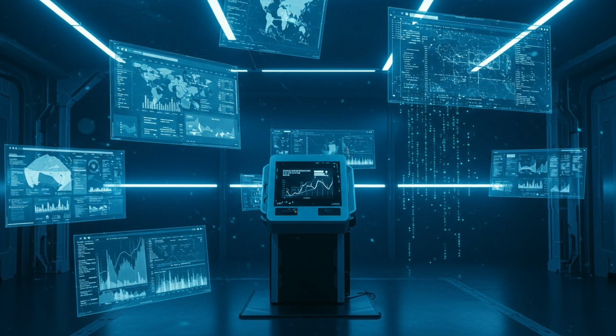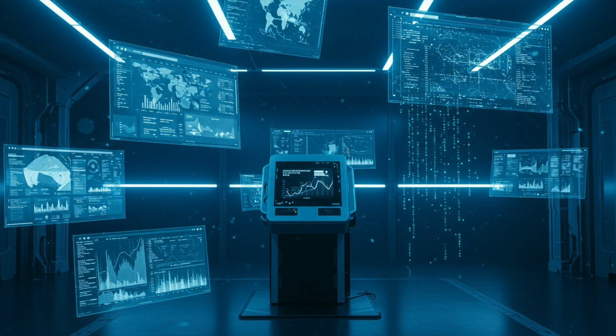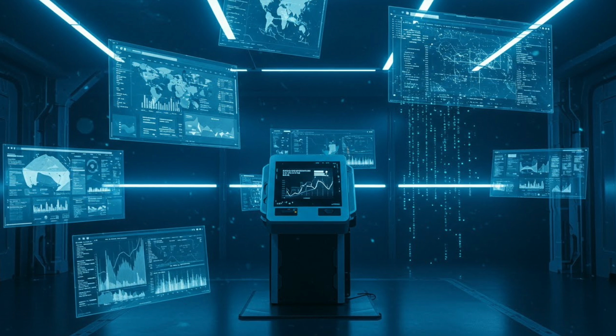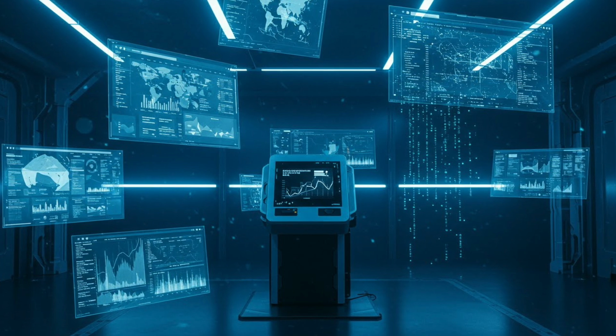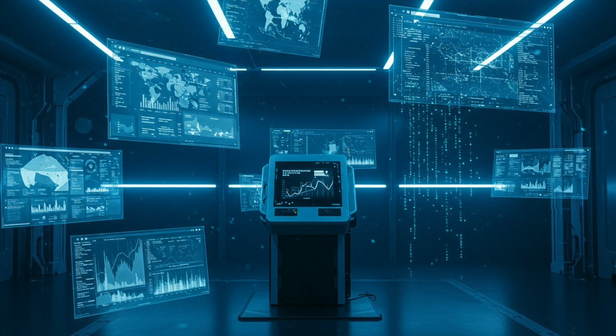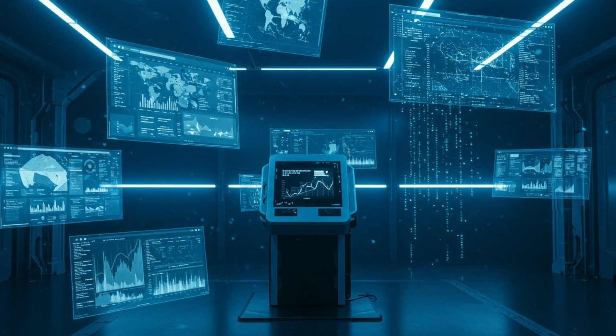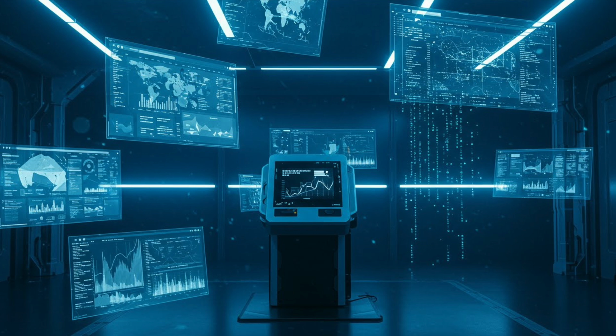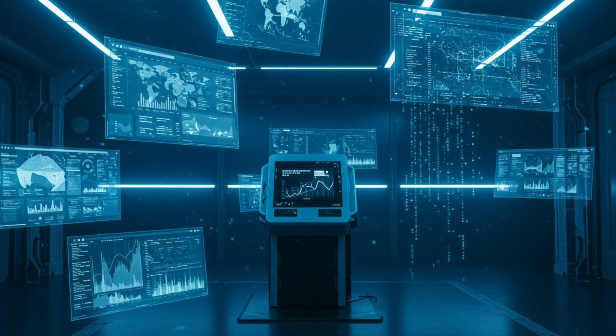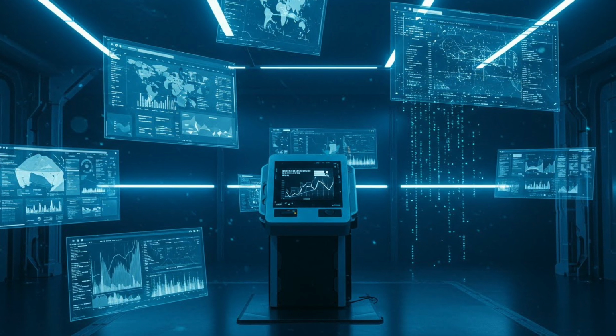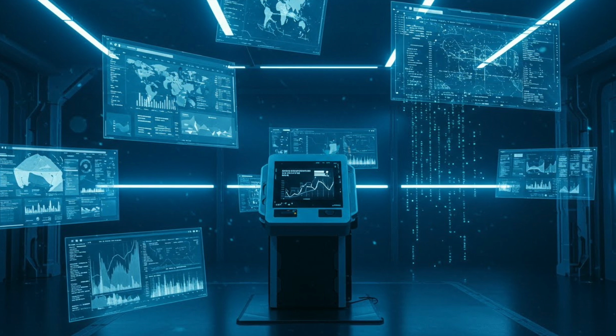Imagine a world where those complex research tasks, the kind that used to take us days or even weeks to complete, we can now do in just a fraction of the time and with amazing accuracy. That's what deep research is promising. Okay, so we're not just talking about a smarter search engine or something. What exactly is deep research, and what makes it so different from everything else we've seen in AI so far?